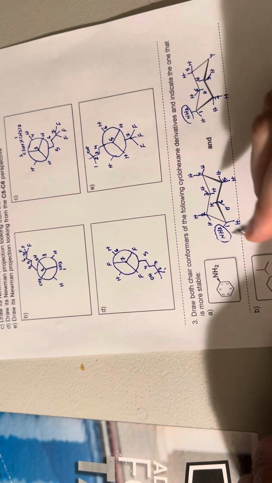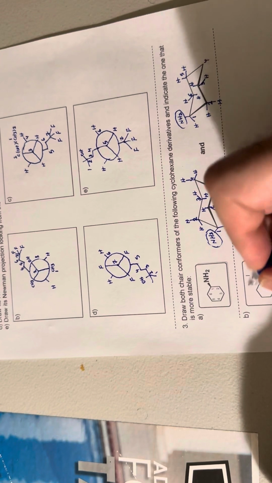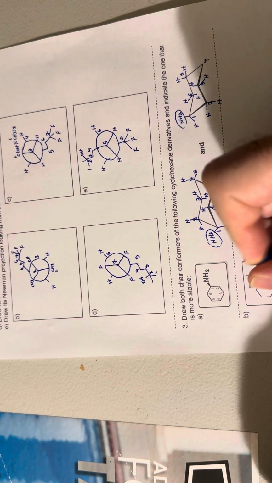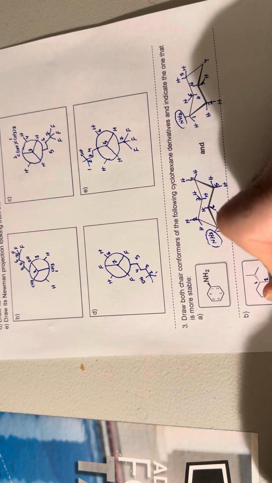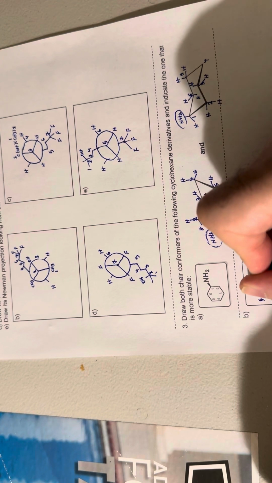For the second one, at first we need to name all the carbons in the ring. If you start from here, like 1, 2, 3, 4, 5, and finally 6.